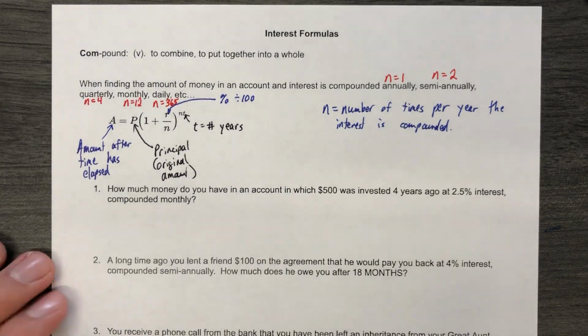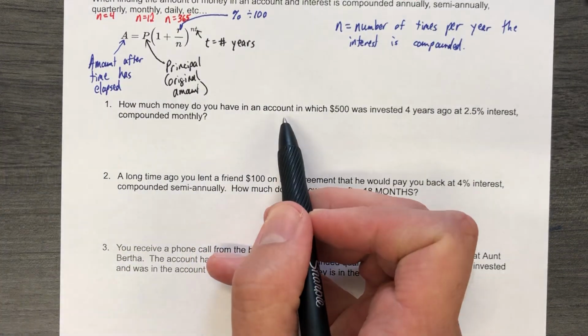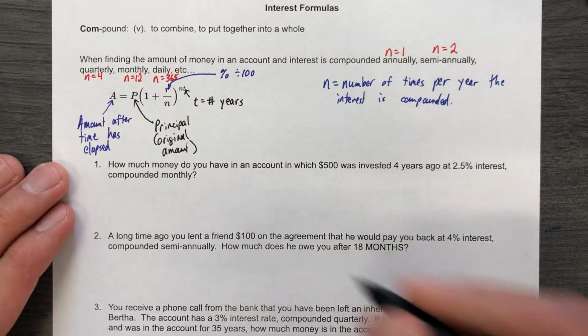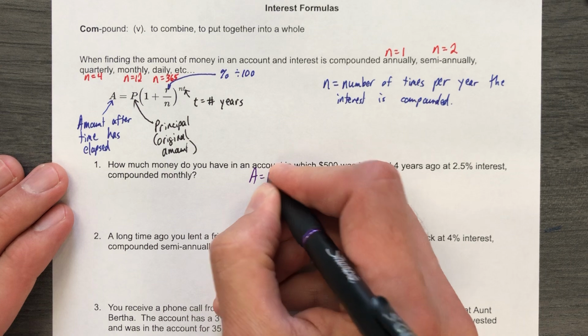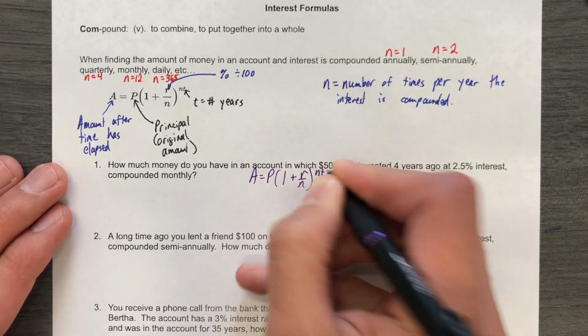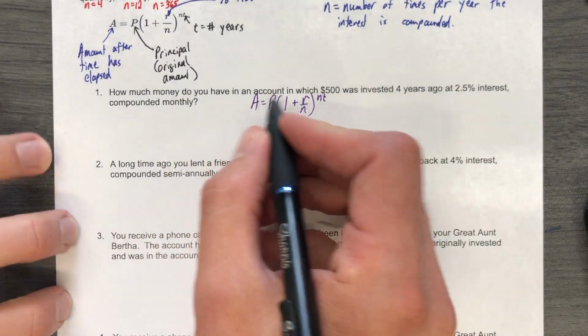So let's jump into number 1, and let's see what we're dealing with here. I like to list all the information. How much money do you have in an account? When they say account, I always go here. So A equals P times 1 plus R over N to the NT, and we're just going to plug numbers in the correct place. How much money do you have in an account?